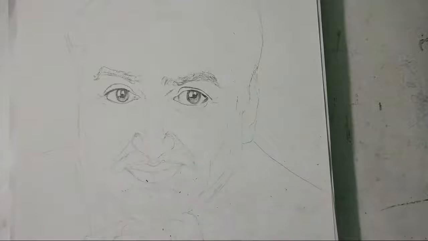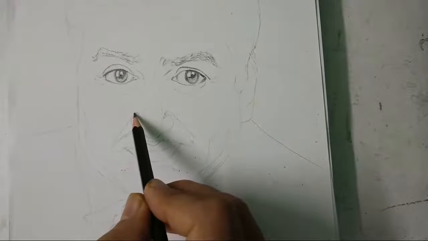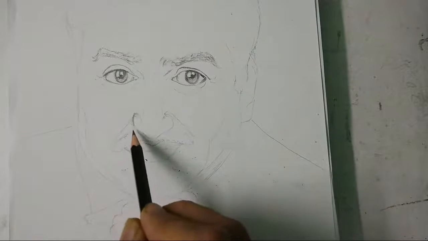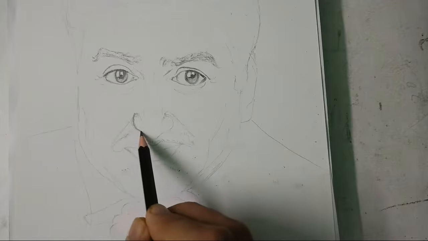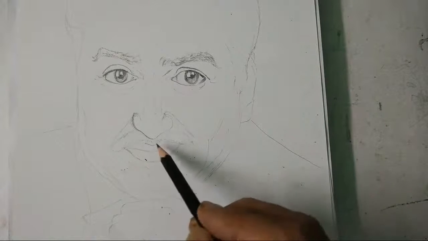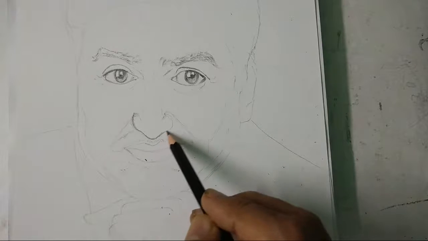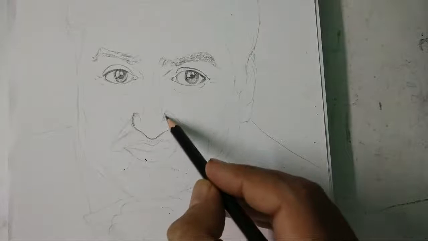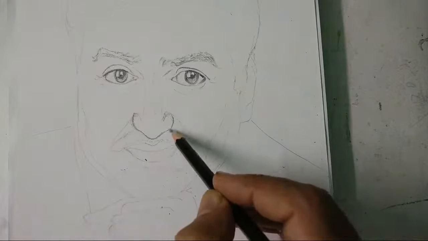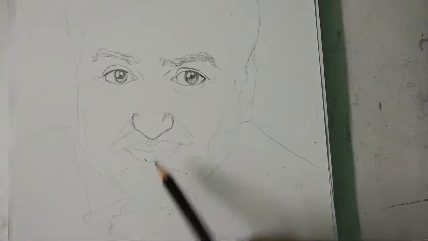Now comes the nose. The nose lining varies from person to person, but in this case the face is having a lower angle. So lower angle means the nose will be pointed. In this case it is a pointed nose, but the angle will be from the top. You are slightly seeing the nose from the top. So it is not a complicated thing, but yes, you have to observe.